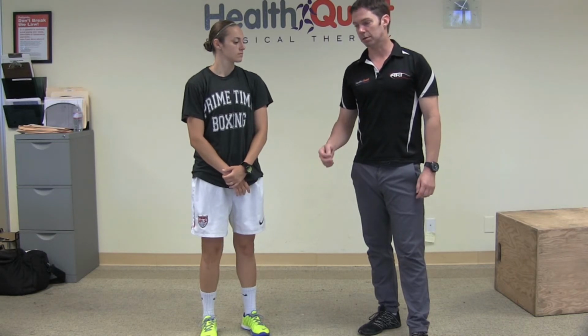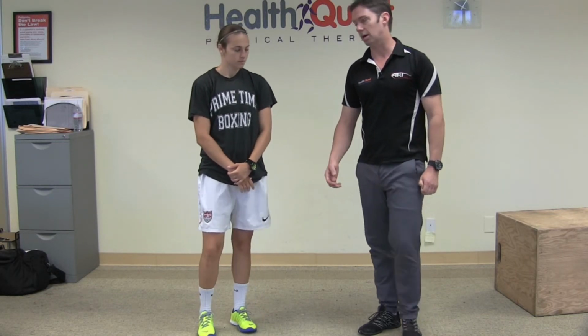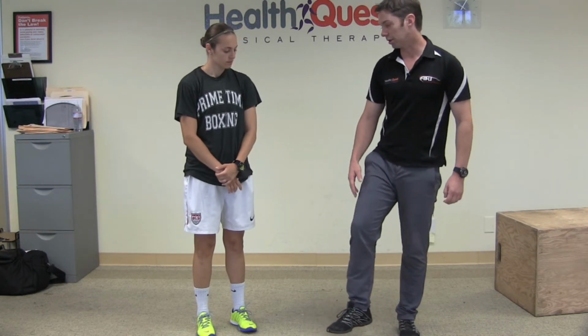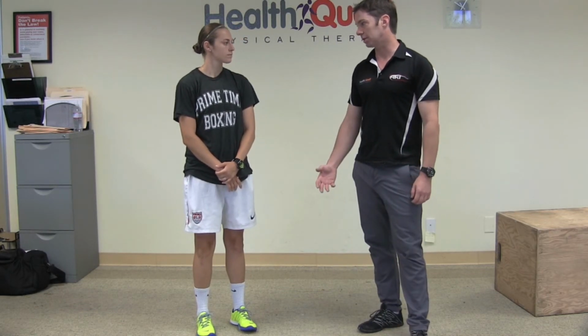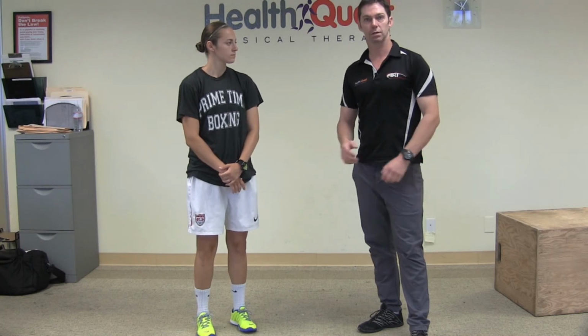So we talked about some of the screens that we can do for this ACL tear, looking at your lateral knee pain, looking at the one-legged squat, the double-legged jump, the single-legged jump. So these are some tests you can do.